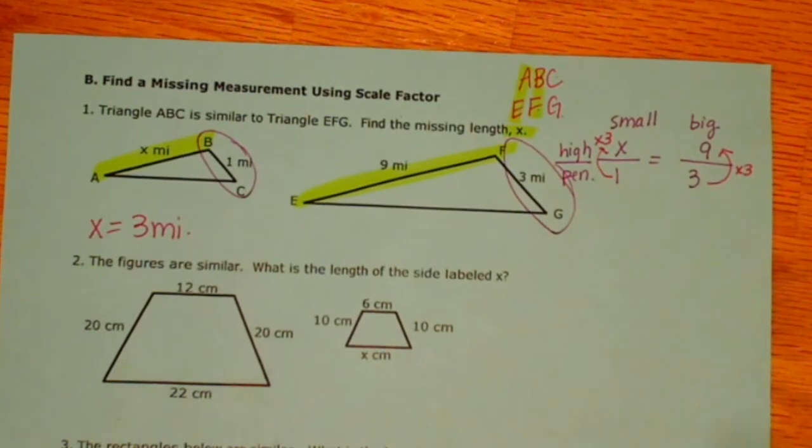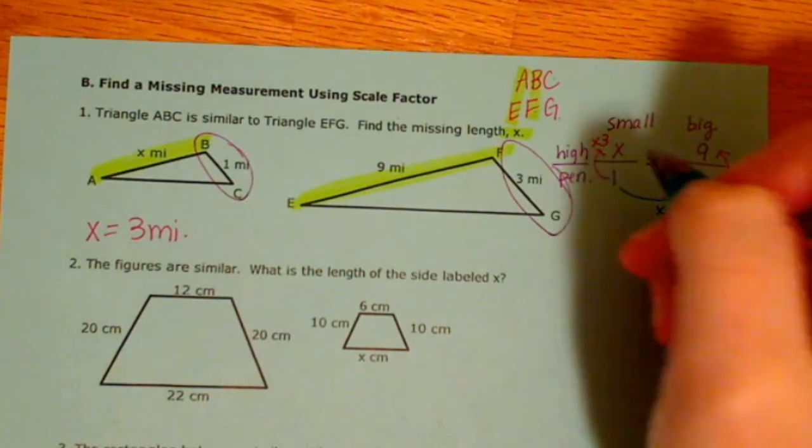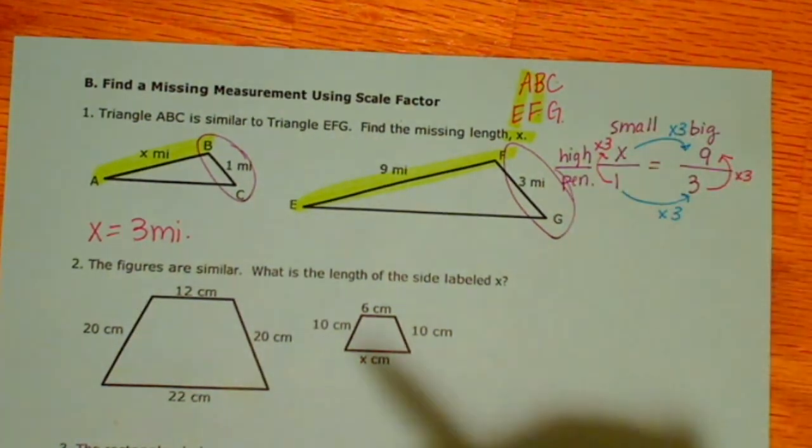You may also see another one. You may see that 1 times 3 is 3. So some number times 3 gives me 9. Well, we also know that that is 3. So either way works.